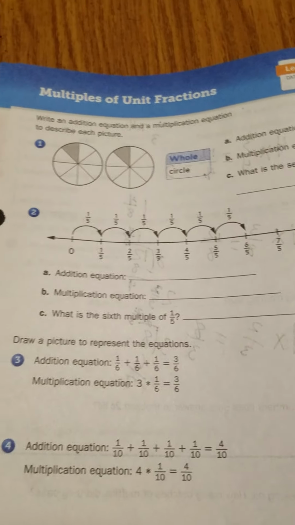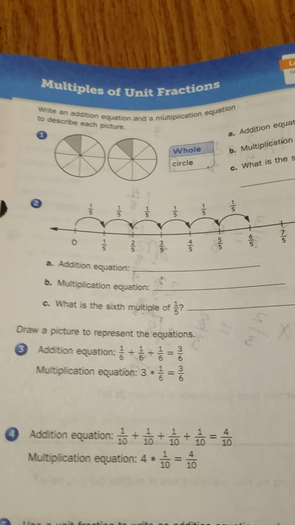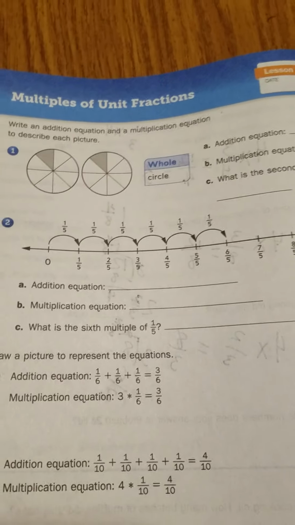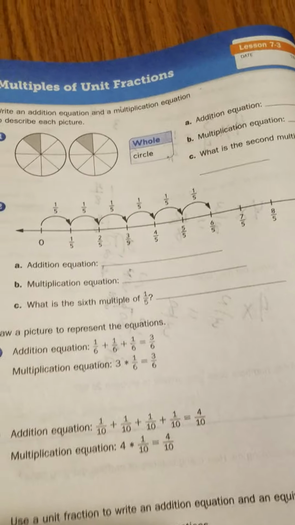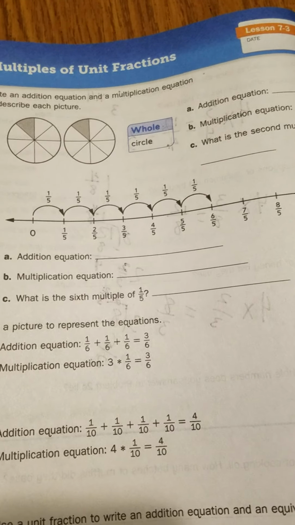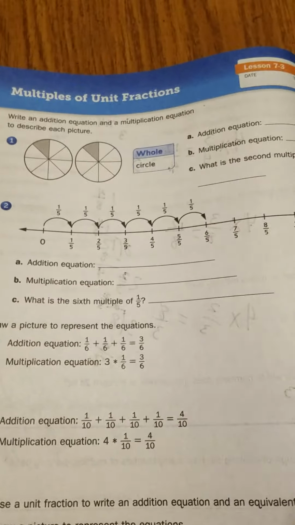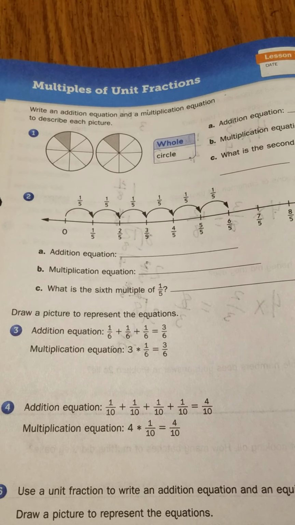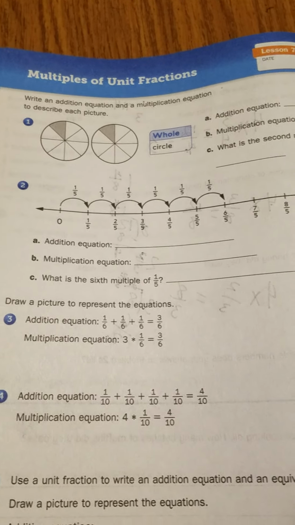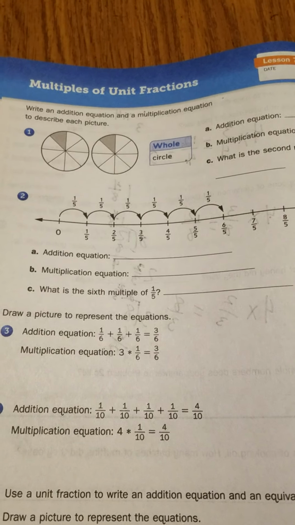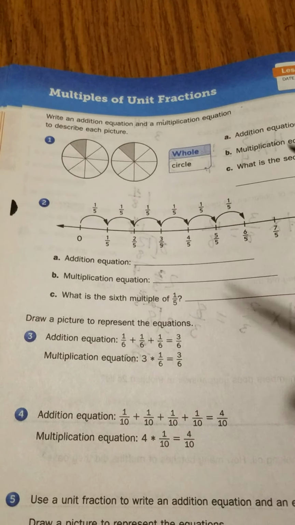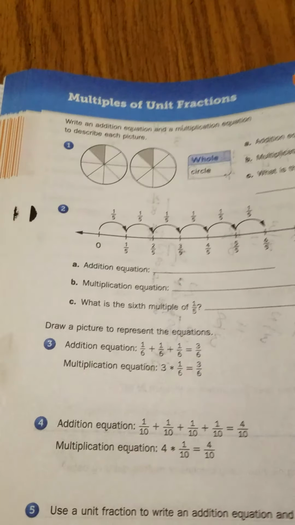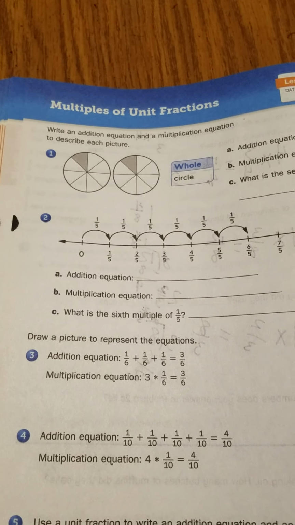Now, this lesson really will not be that hard, especially at the beginning. And if you start to get confused, just take a second, rewind the video, and look at it again, okay? So it says write an addition equation and a multiplication equation to describe each picture. First off, they gave us a picture of two circle charts, okay?